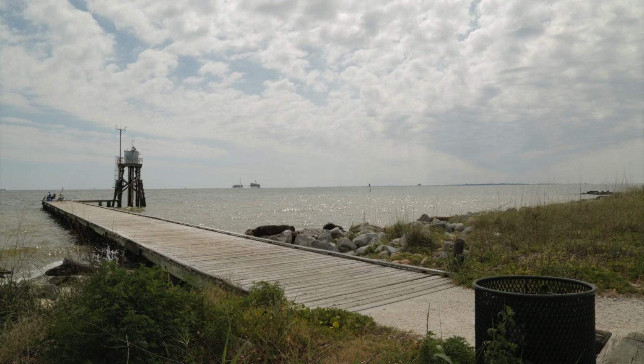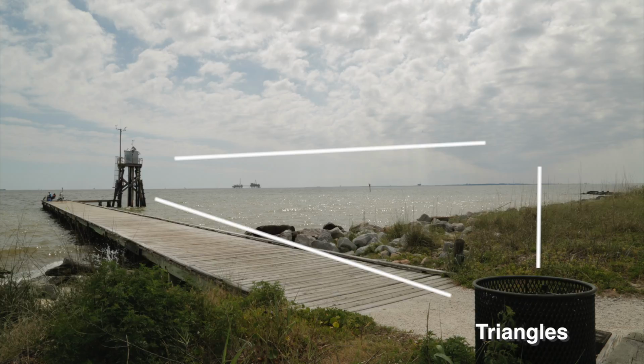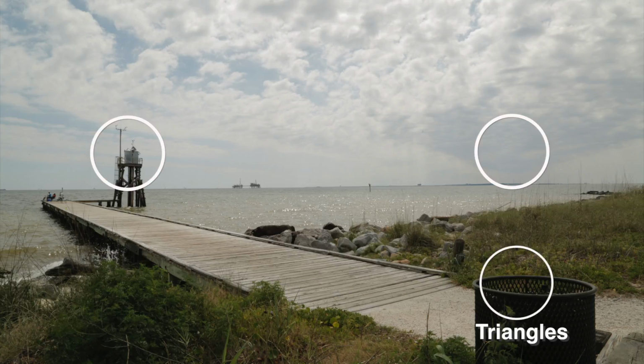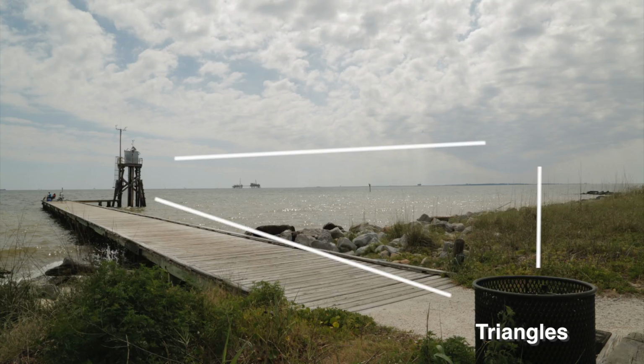Something else to consider when composing are triangles. Triangles are created by drawing lines between the major objects or the major focus points in a frame. The human eye is drawn to major focus points, and if these focus points can form a triangle, the eye will subconsciously follow from one to the next and remain within the frame.